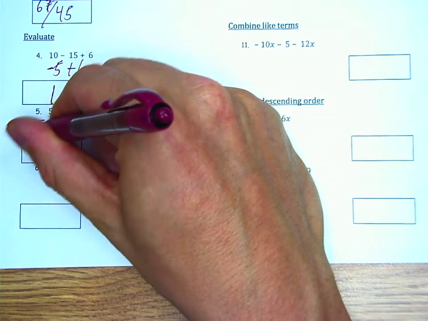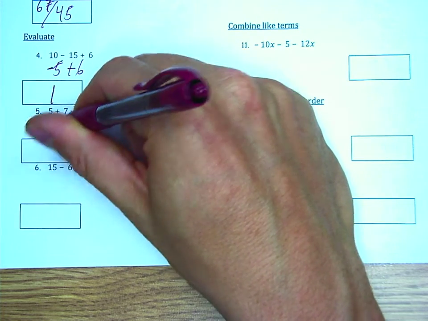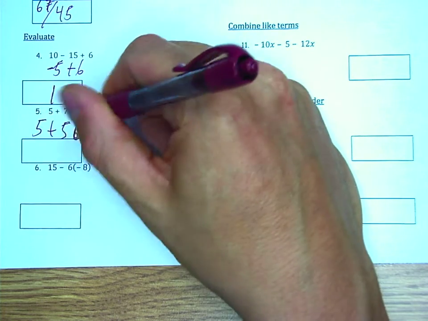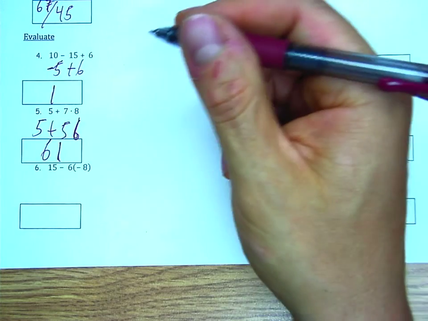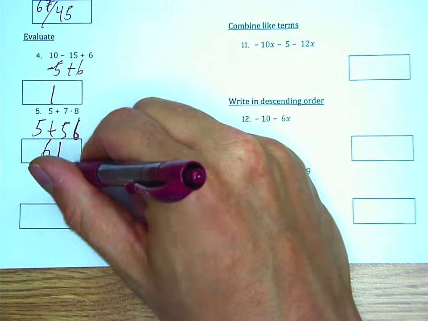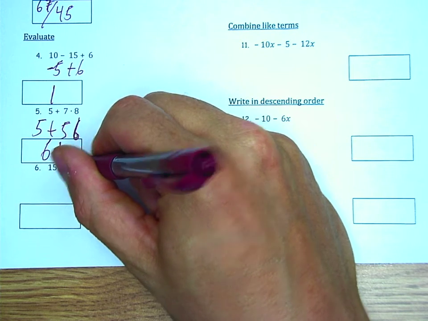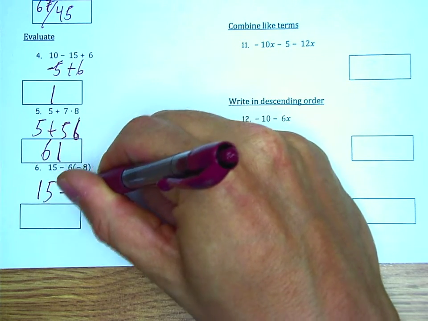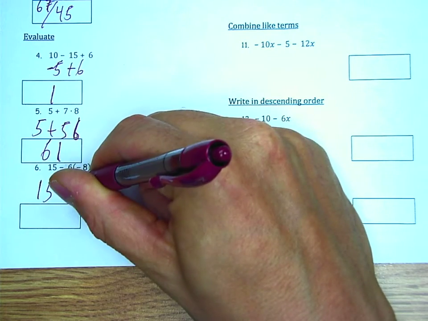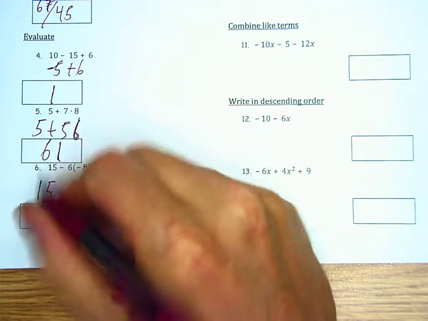Question 5, multiply before you add. So 56 plus 5, because 7 by 8 is 56. 56 plus 5 is 61. Question 6, we have 6 times negative 8 is negative 48. So this is 15 minus negative 48. Minus negative becomes a plus. So this is 15 plus 48, which is 63.